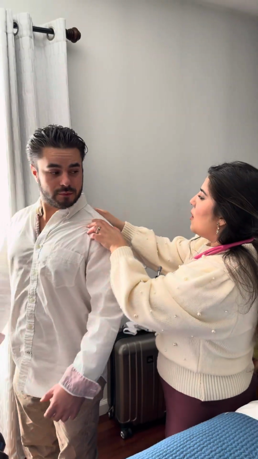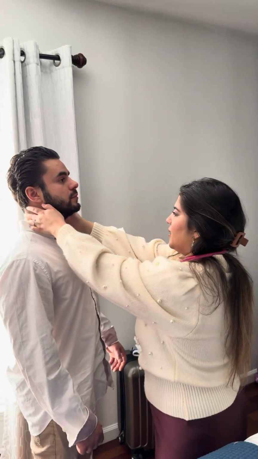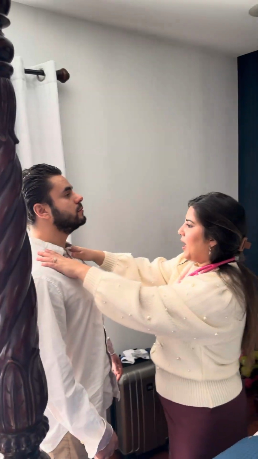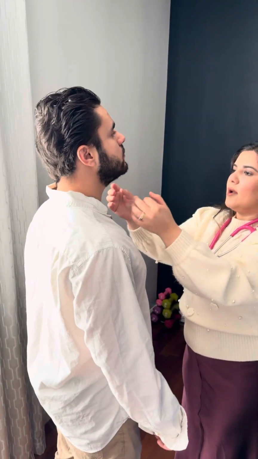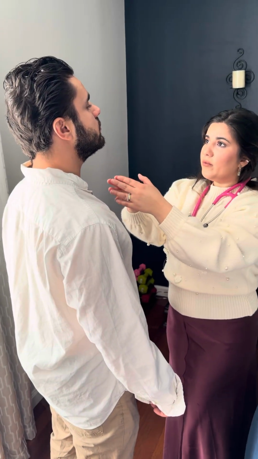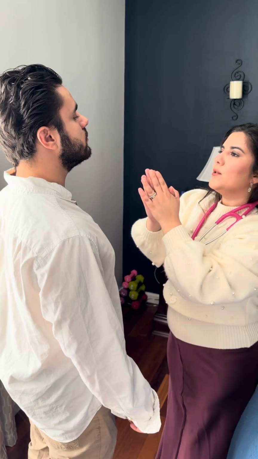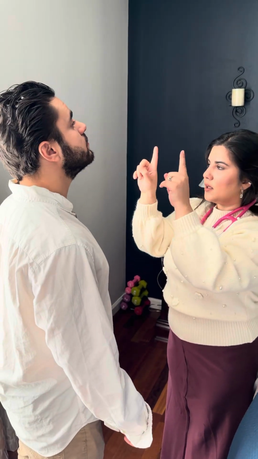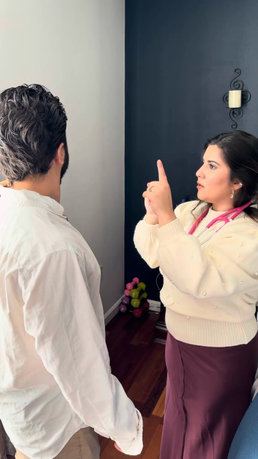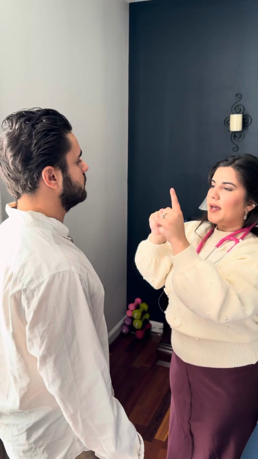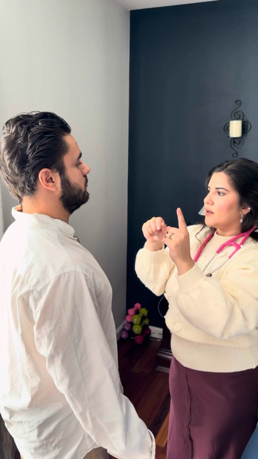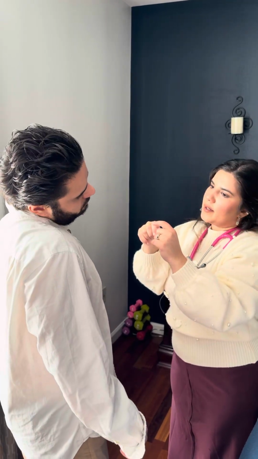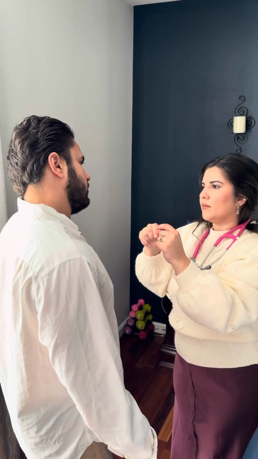So now, now that I've examined and palpated the neck and the spine, I am going to test for the range of motion. So please look down. Now look up. Now look to the left, the right, and touch your ears to your shoulder. Perfect. All right, so patient has full range of movement in the neck.